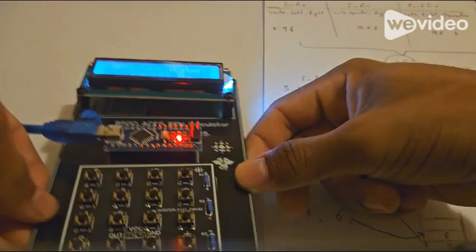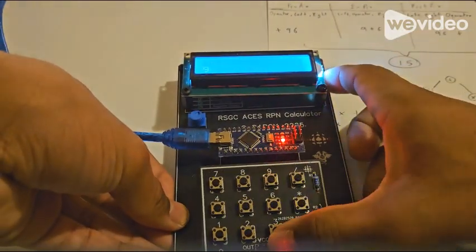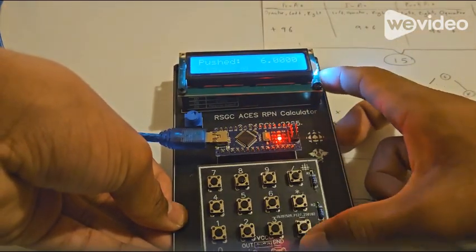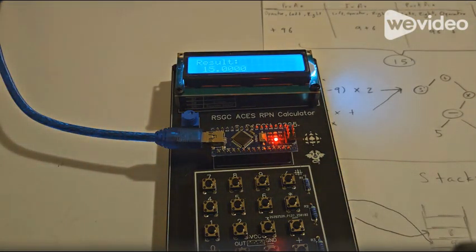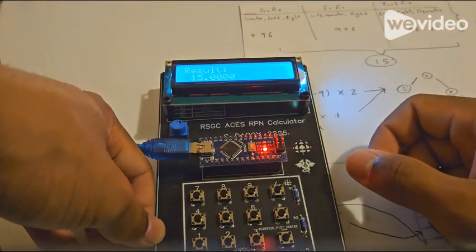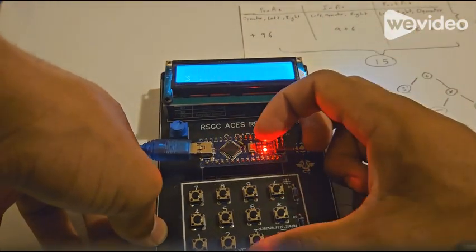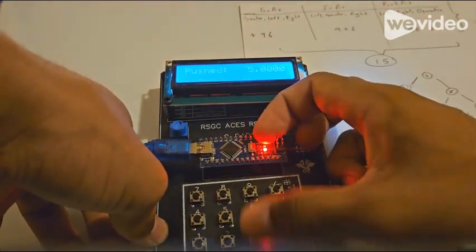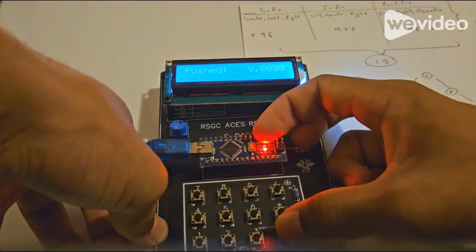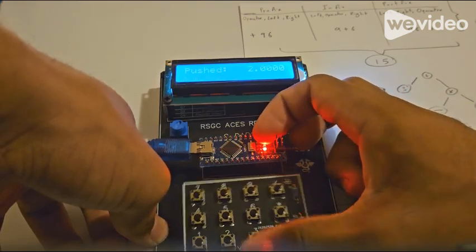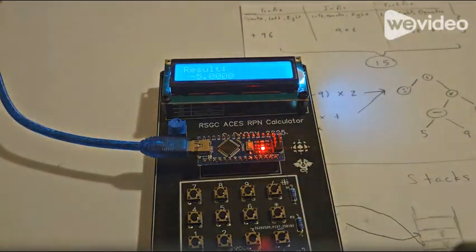So first we have 9, 6 plus, and you have 15. And second, you have 3, 5, 9 minus 2 times plus, which gives you -5.